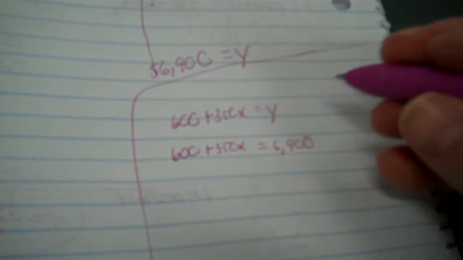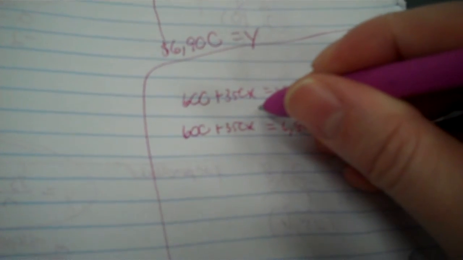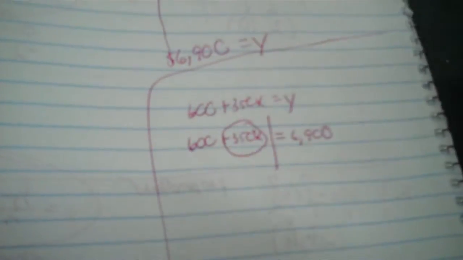Now at the end of the problem we have $6,900. And it's dollars. So there's my dollars label. Dollars equals Y, so I want to put that in for Y. So we have 600 plus 350X equals 6,900. Now, wall the side of the letter you have to figure out. It's not by itself, so dot and circle it.